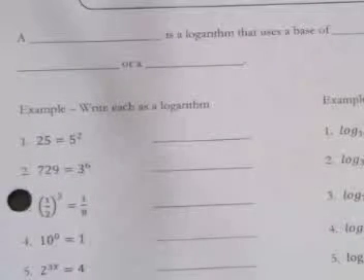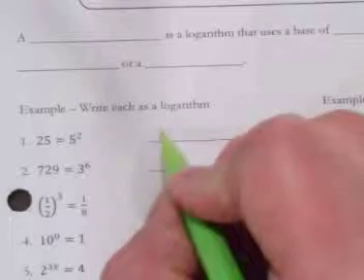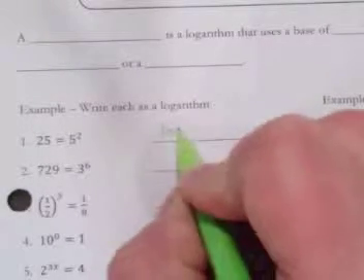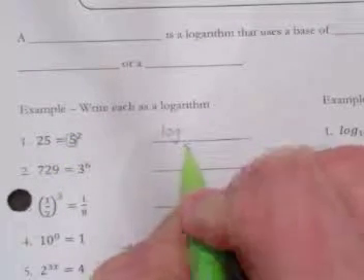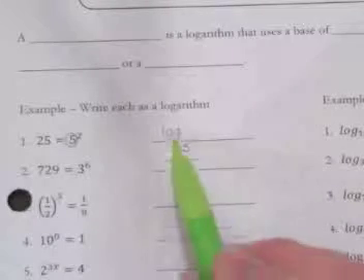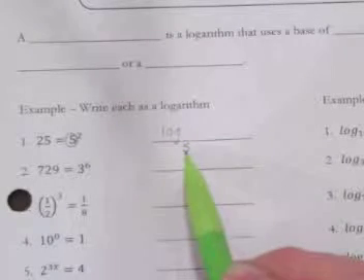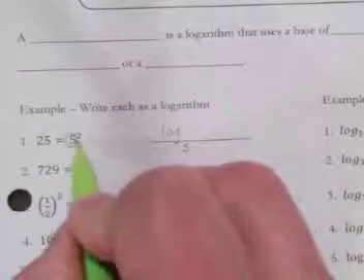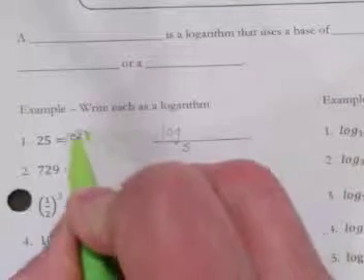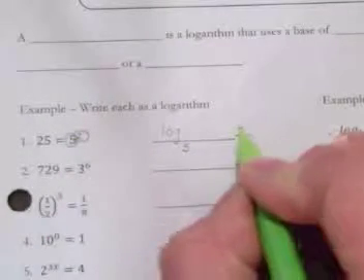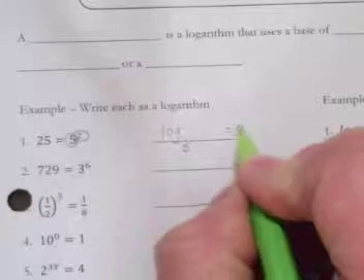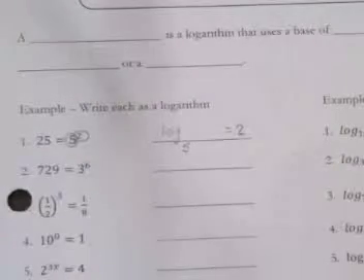So on the left-hand column on your worksheet, it says write each as a logarithm. So we write the word log, and then we take the base and we put it down below the line. So we would read this log base 5. And then we take the exponent of 2 and we put it over here on this side of the equal sign.